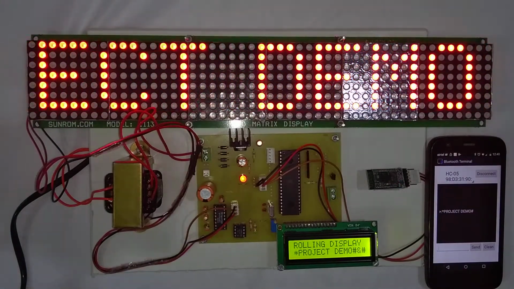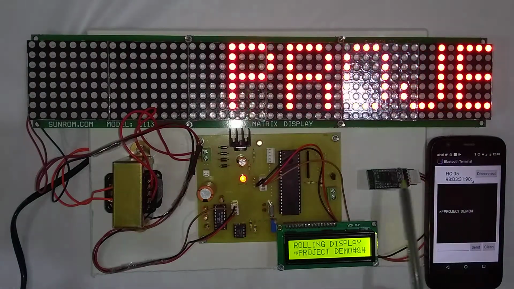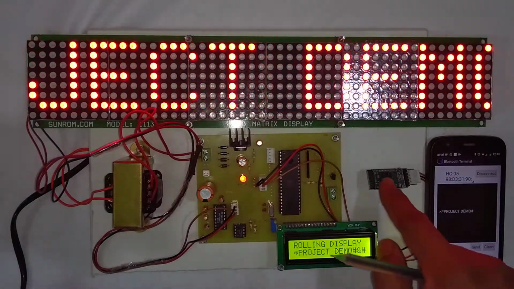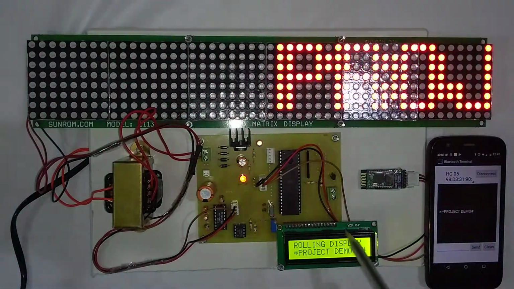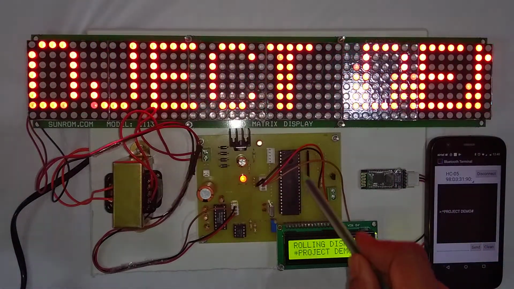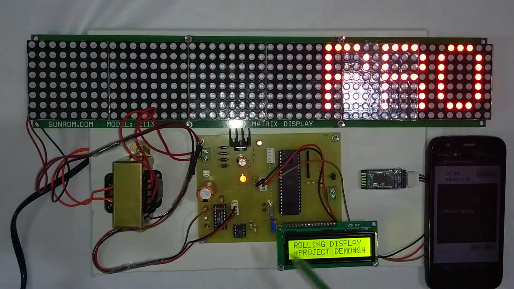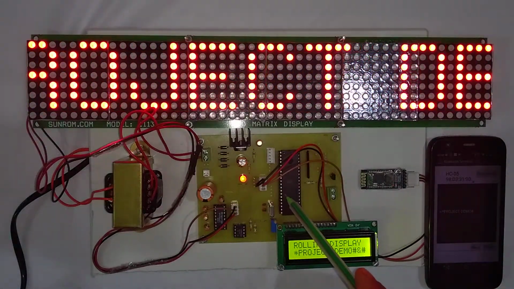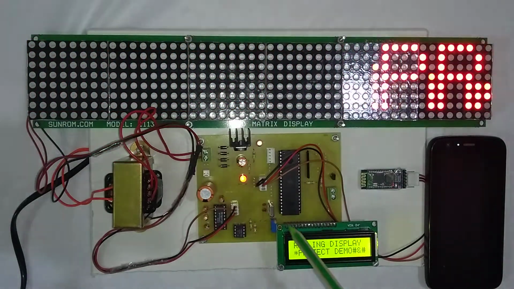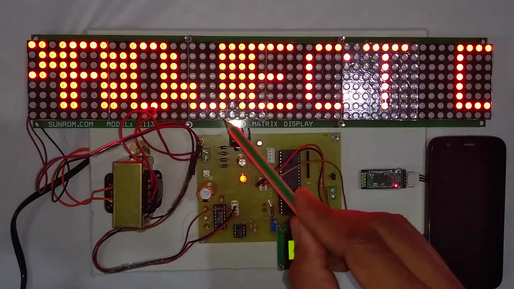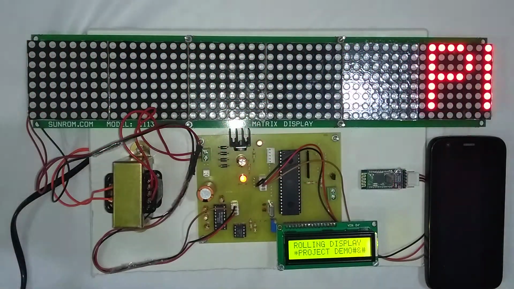on the matrix display. The message from the Android app is sent to this particular Bluetooth receiver, and from this Bluetooth receiver it is given to the microcontroller. This is 89S51 microcontroller. Then this microcontroller displays that particular message on the LCD display, and at the same time it sends it to the matrix rolling LED display.